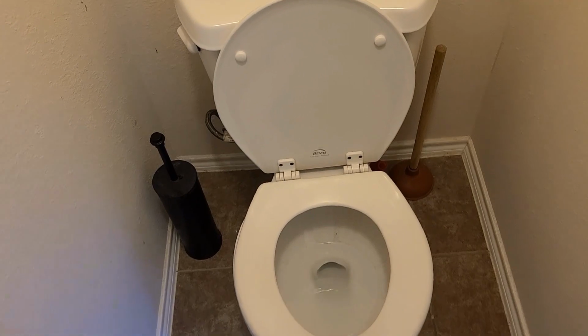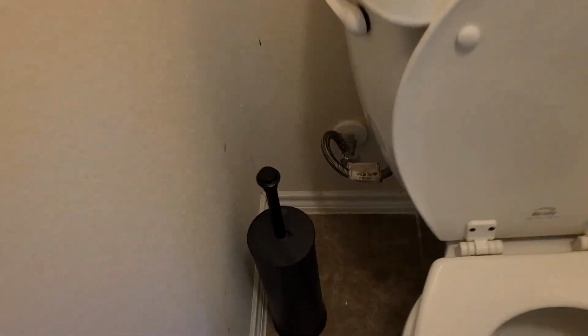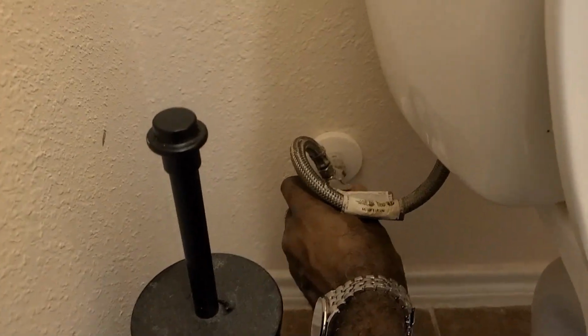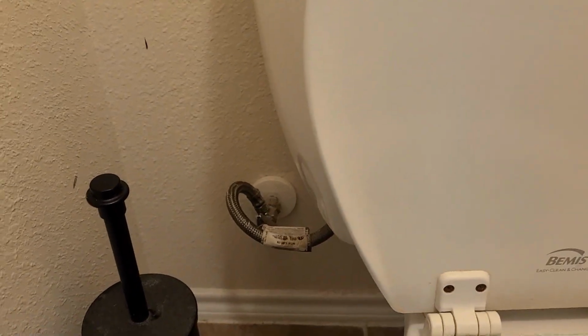I believe they isolated water flow. They closed the valve that feeds the reservoir up there. So if I open it, I'm sure you hear that. Yeah, so you see water flowing into it. So that's an issue. Your water bill is definitely going to be quite high if this continues happening.